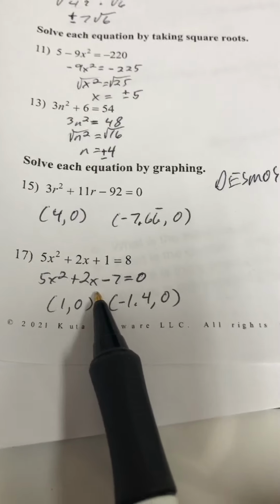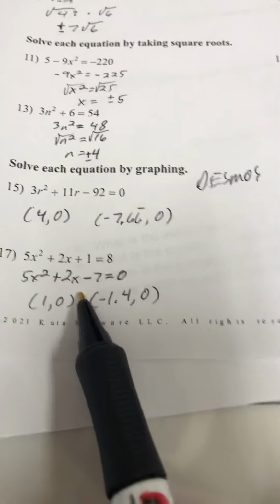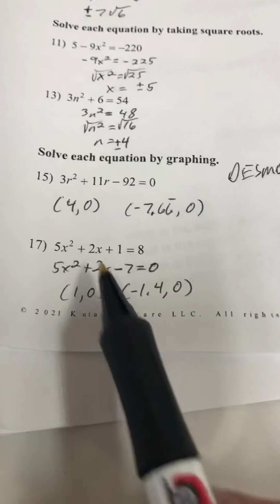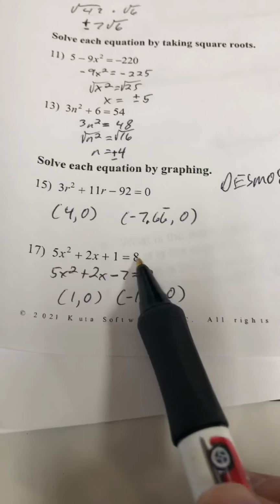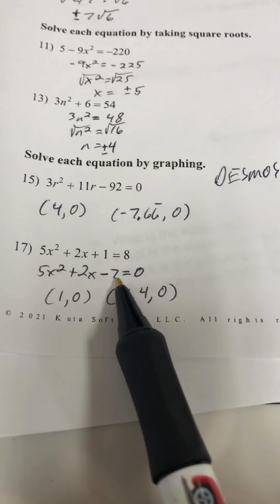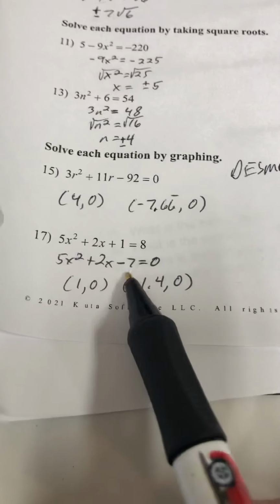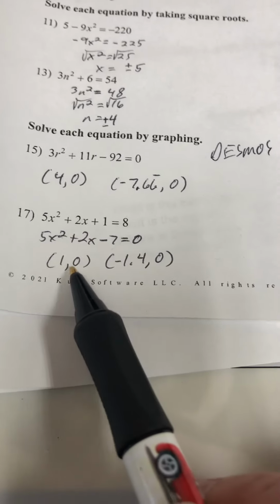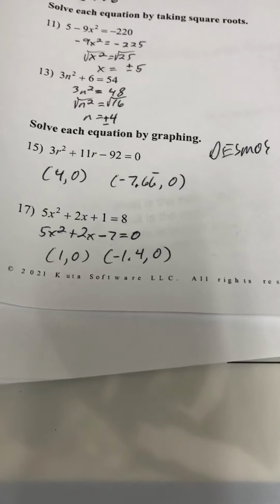You could follow the instructions on your notes from this past week on your graphing calculator for number 17 also, or you could use Desmos and plug this in. Now you have to put it in standard form, so you have to subtract 8 from both sides, and it ends up being this minus 7 here. And put this in, and you will be able to easily see on Desmos where it crosses the x-axis, or you could use it, like I said, in your graphing calculator.